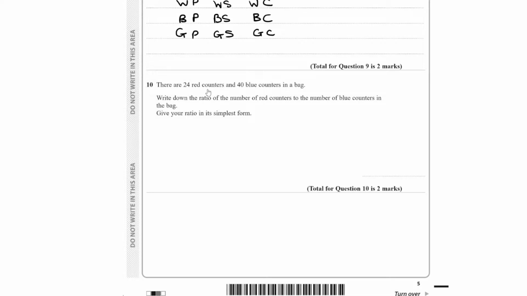Question 10. There are 24 red counters and 40 blue counters in the bag. Write down the ratio of the number of red counters to the number of blue counters in the bag, but we also must give our ratio in its simplest form. So initially, they've said red to blue, so just put that in the same order. That's the initial point, isn't it? Red to blue is 24 to 40, but then we need to simplify this.